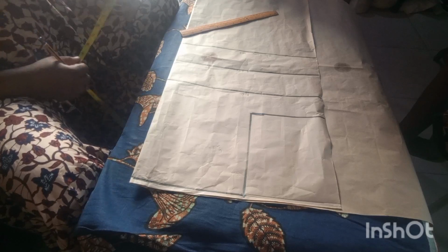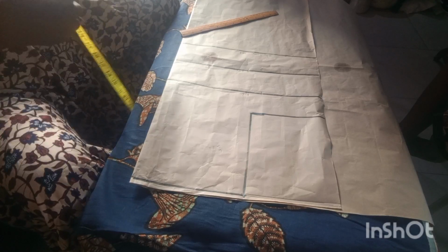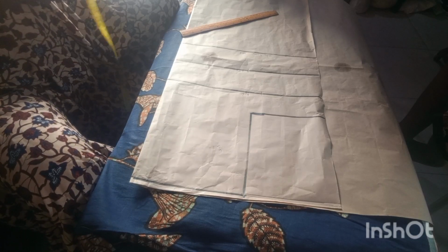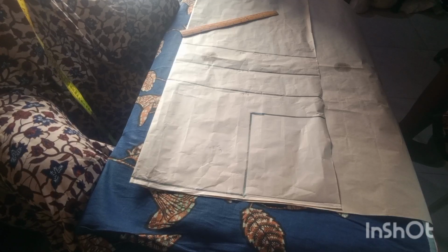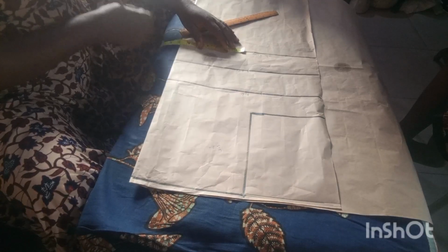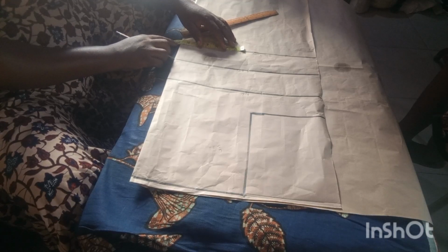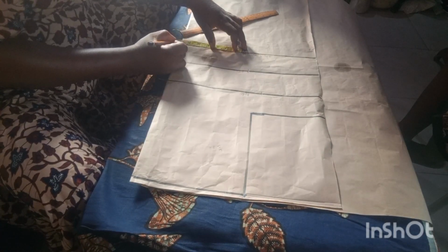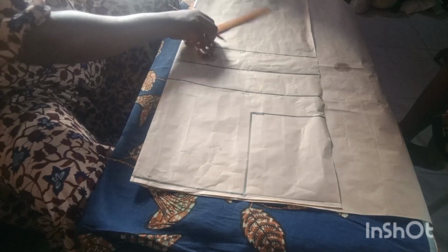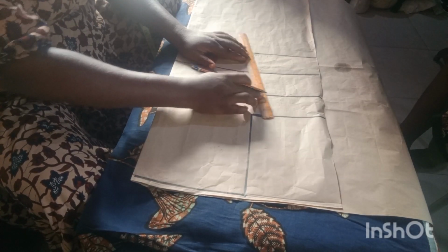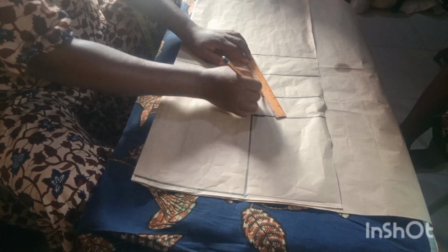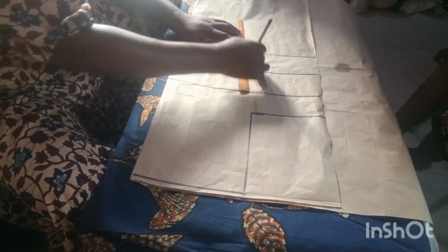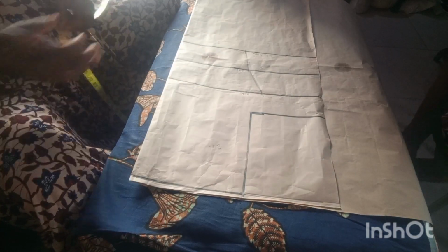Then on the waistline we have 27 inches. 27 inches will give us 6.75. So I'm going to mark my 6.75 here. Then I will connect the lines together. So connect that line and connect this line also. You can see this client is not on the bigger side.